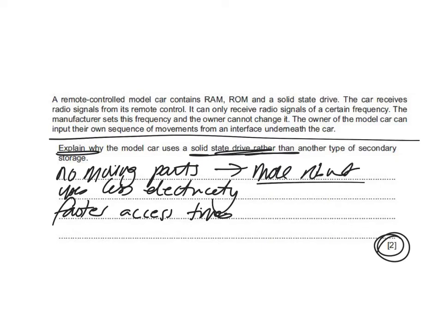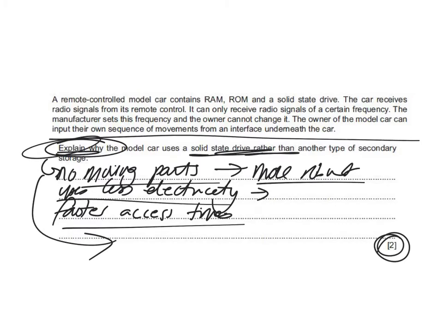The car is lighter, uses less electricity, therefore it would be generating less heat, so it's less likely to be damaged, I guess, or be a lot safer to pick up and put down and so on. So the explain part: make a point and then make an explanation as to why. You can go for 3 if you want, that's absolutely fine.